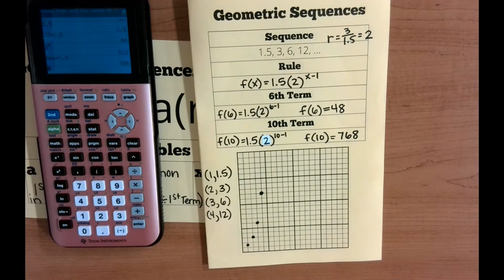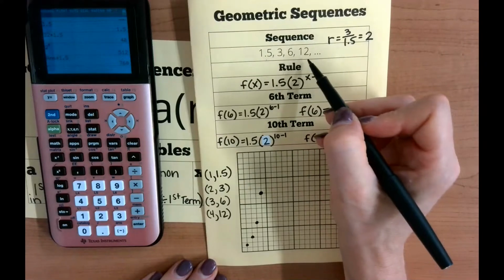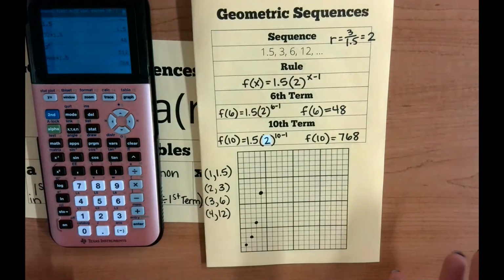All right, so what did you decide? Should we connect our points or not? Continuous or discrete? If you said discrete, you are correct. Remember that in a sequence, we can't have half a term number or a decimal or a fraction of a term number. It's the first term, second, third, fourth. So we have to keep this discrete because our term number can't be decimals or fractions. The actual term itself can, but not the term number.